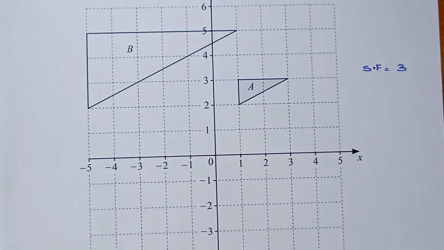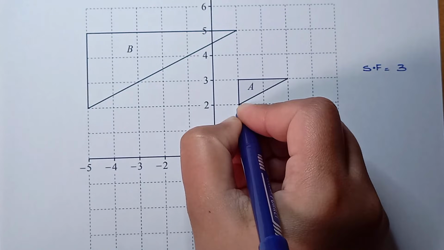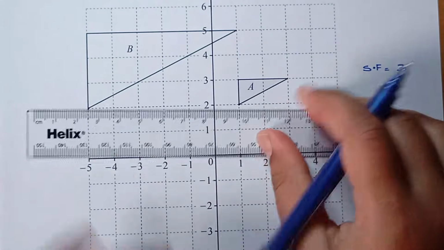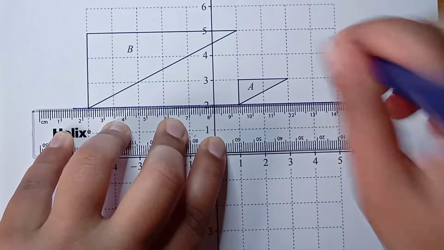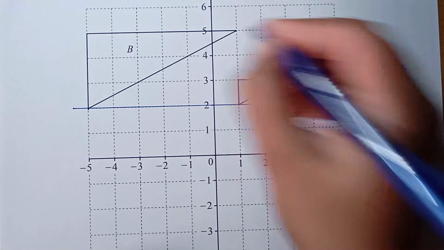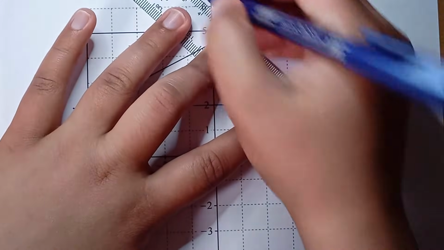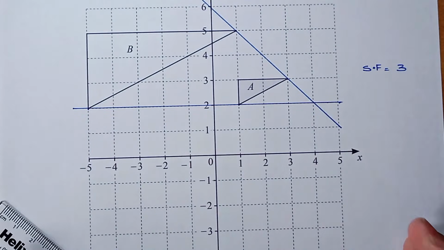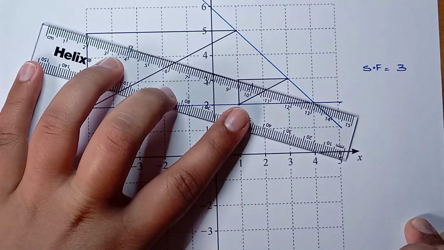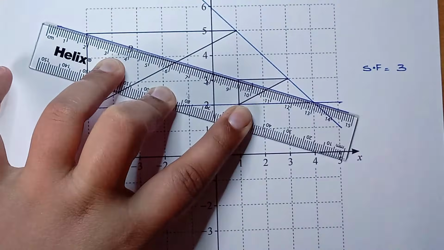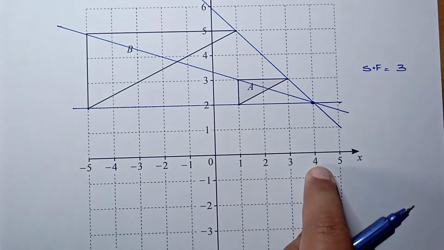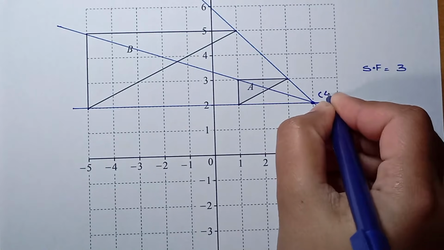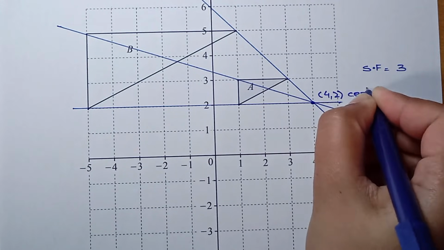So let me find the center. To find the center, this point on A enlarges to this point on B. So we need to connect these 2 points first, right? This point enlarges to this point. Connect these 2 points as well, right? And the last, this point enlarges to this point. Let me connect these 2 as well. Right. So as you can see, all the 3 lines pass through this point. Here x is 4 and y is 2. So 4, 2, we can say this is the center of enlargement.